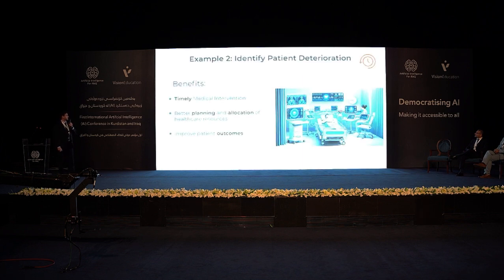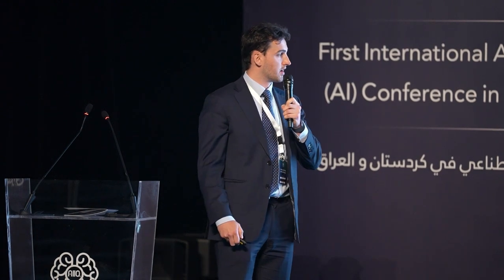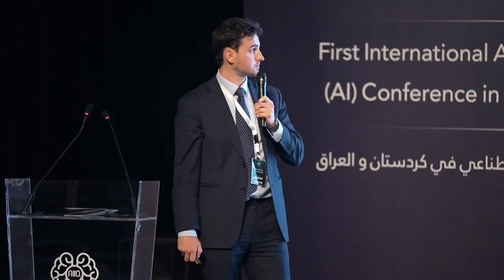The next example is, can we use it to identify patients who may be deteriorating on the ward? Again, the benefits are quite clear here. Timely medical intervention: if you know a patient's going to deteriorate, you can intervene earlier and aim to have better patient outcomes. And you can also use this to help plan and allocate healthcare resources more efficiently.